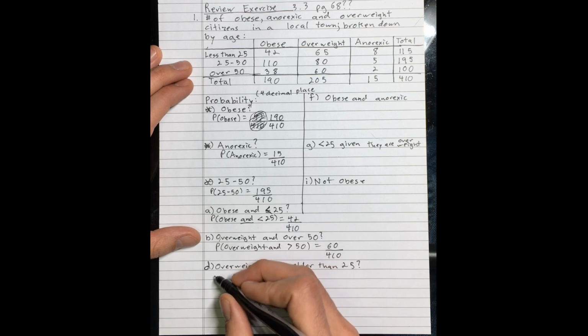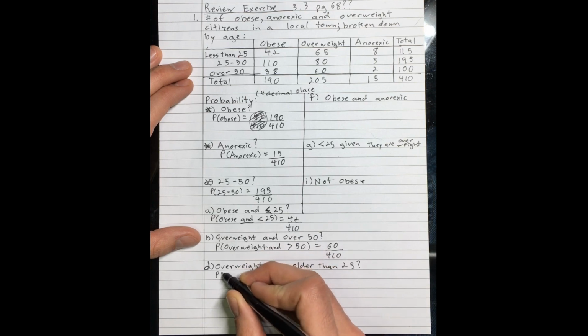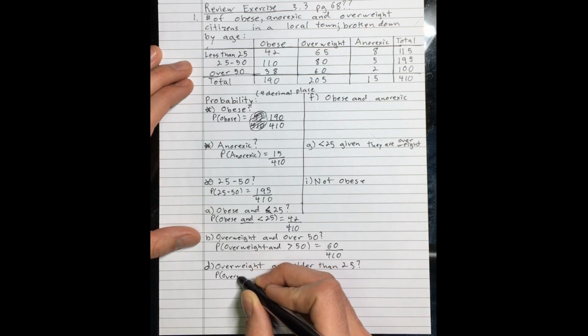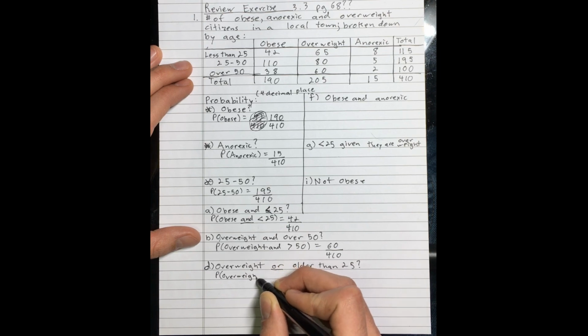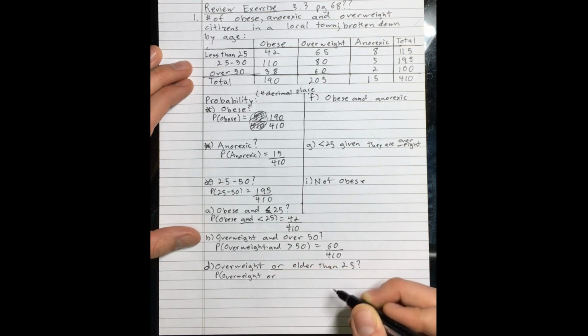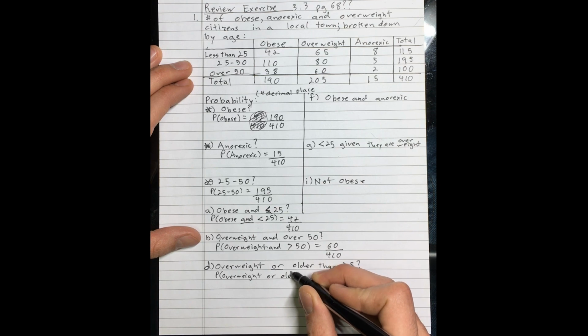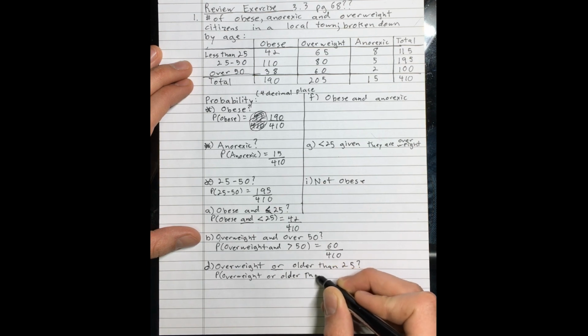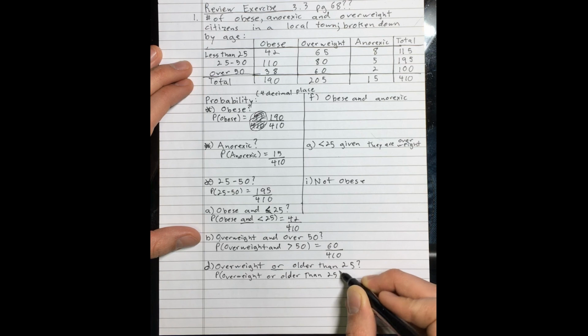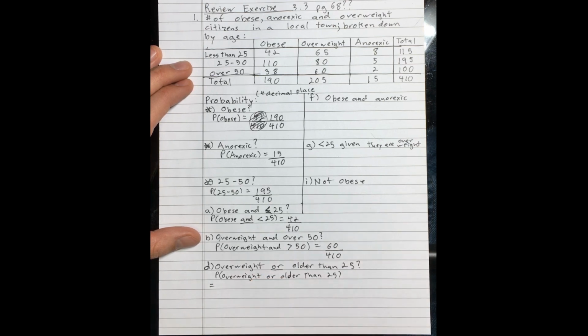So what you're going to do, okay, the probability that we're overweight or older than 25. Now we have to consider both cases.